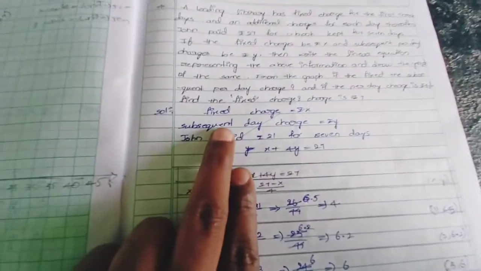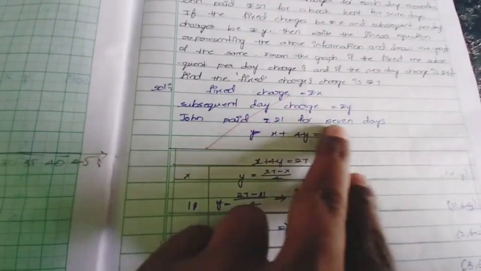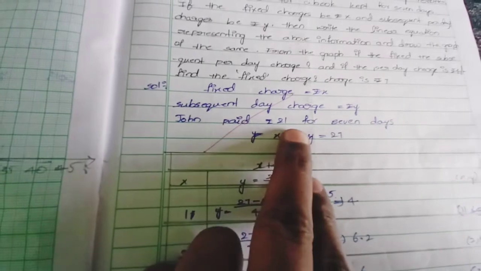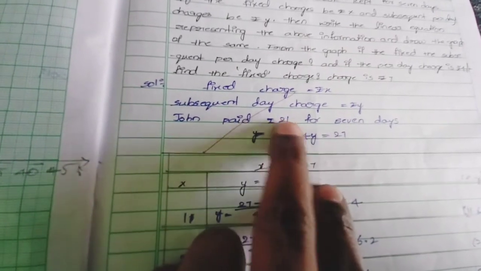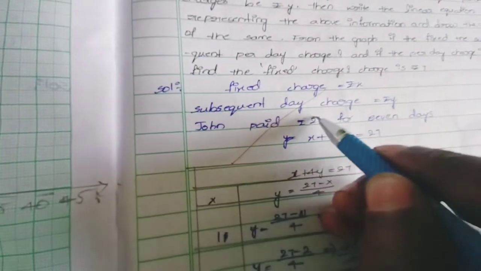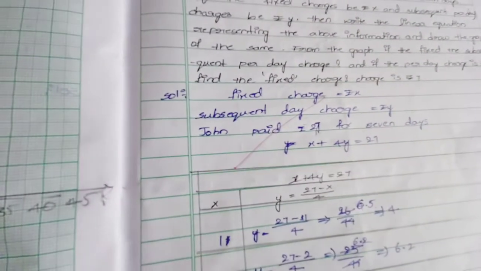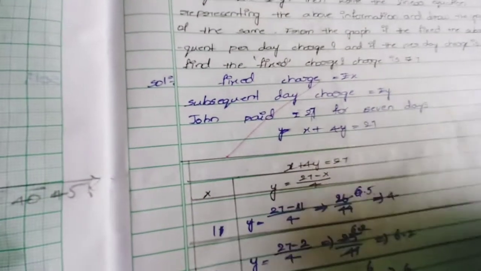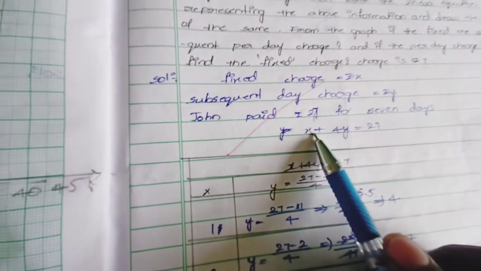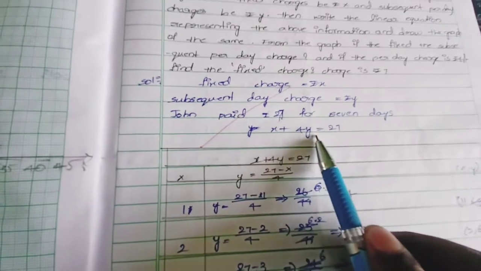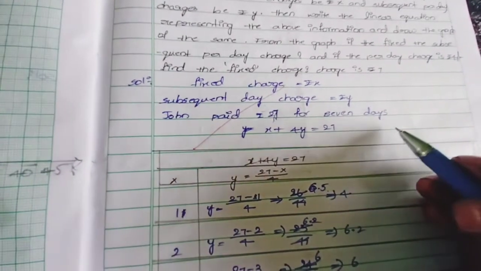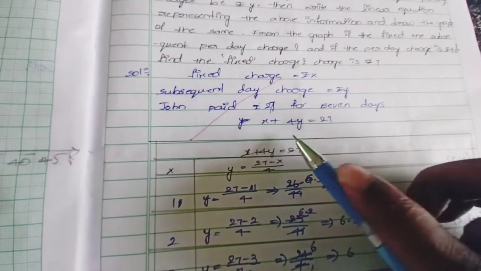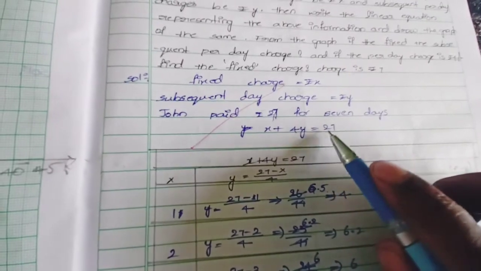See, here we do it. Fixed charges are x, subsequent charges will be y. John paid 27 rupees. Then here we get the amount paid. How will you write this? x plus 4y equal to 27.